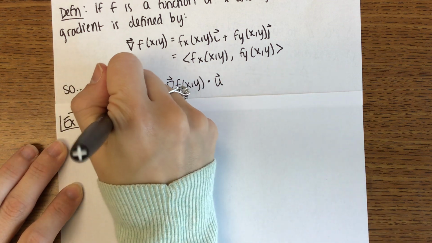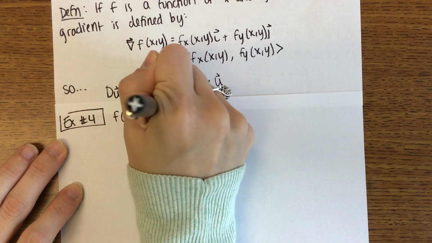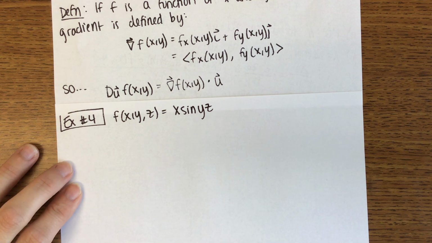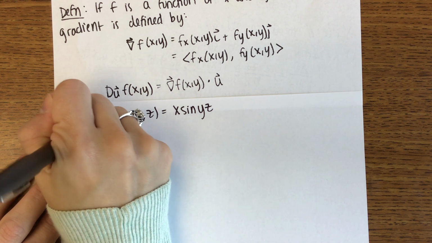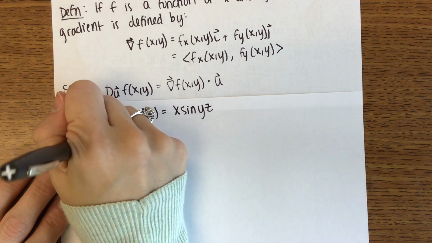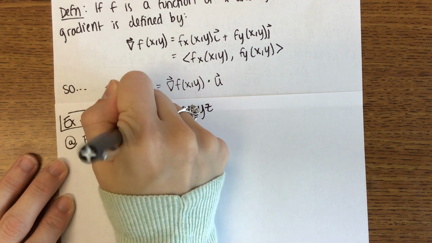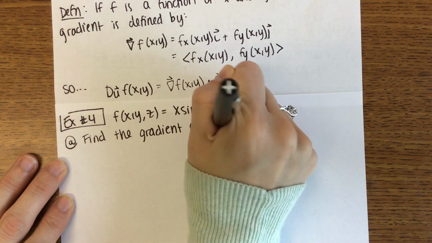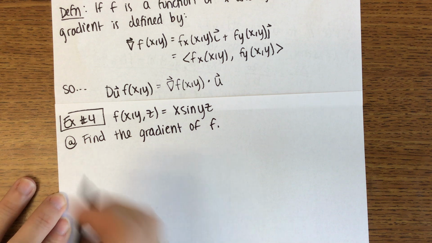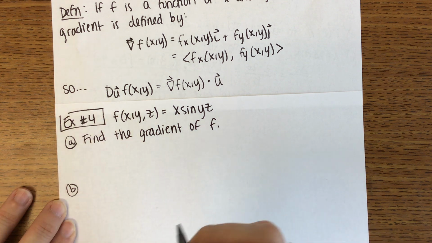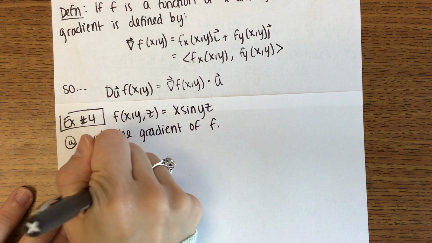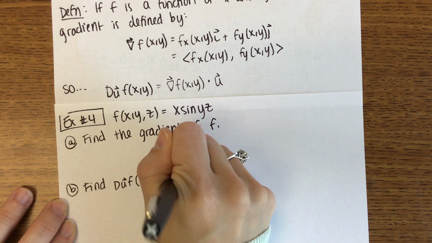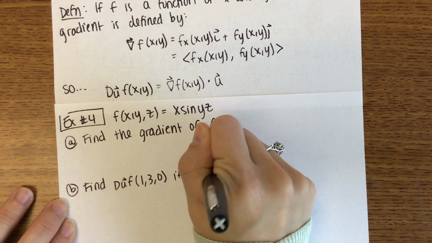Consider some function f of x, y, z is x sine of yz. In part A, we are going to find the gradient of f. In part B, we are going to find the directional derivative of f at the point 1, 3, 0 in the direction of u, which is 1, 2, negative 1.